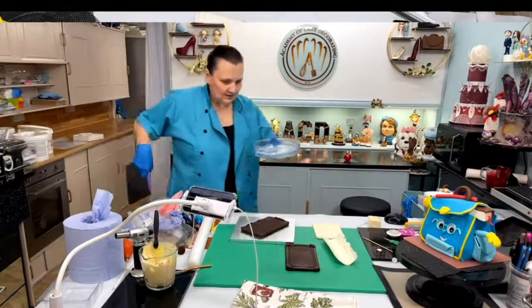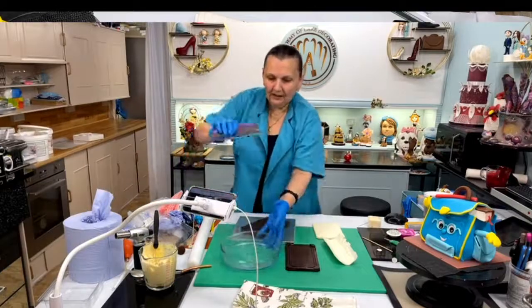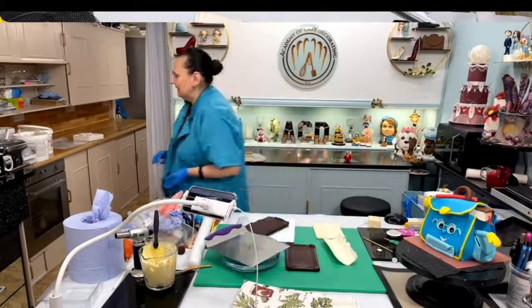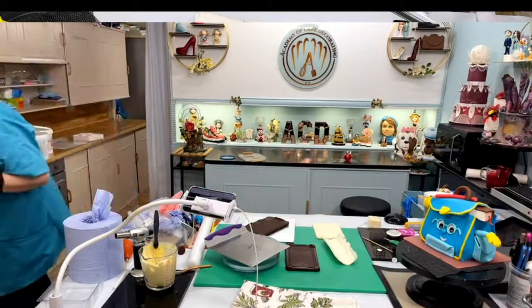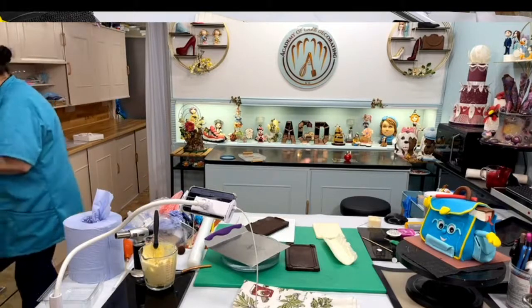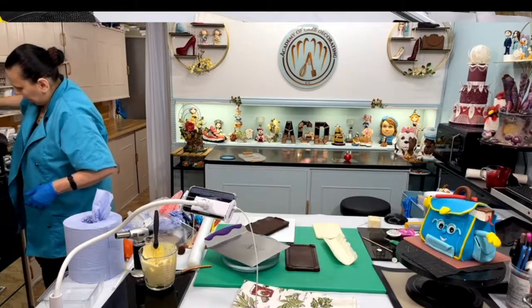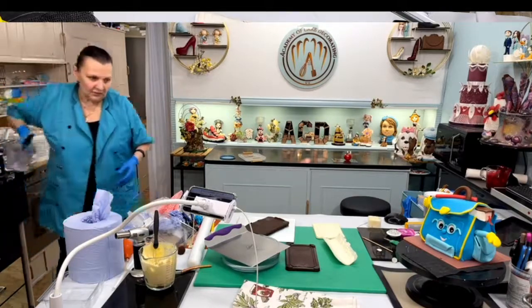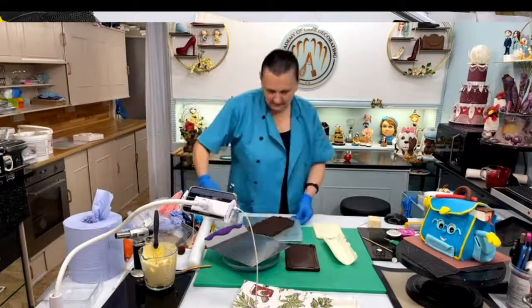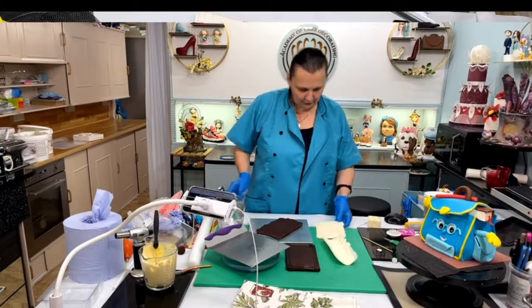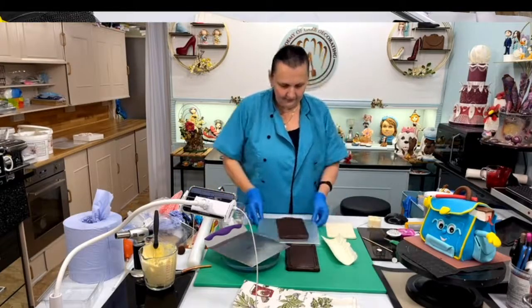So I've got just some hot water in here and a metallic plate, and I have to put some more hot water into a pot, and I also need a knife. Okay.